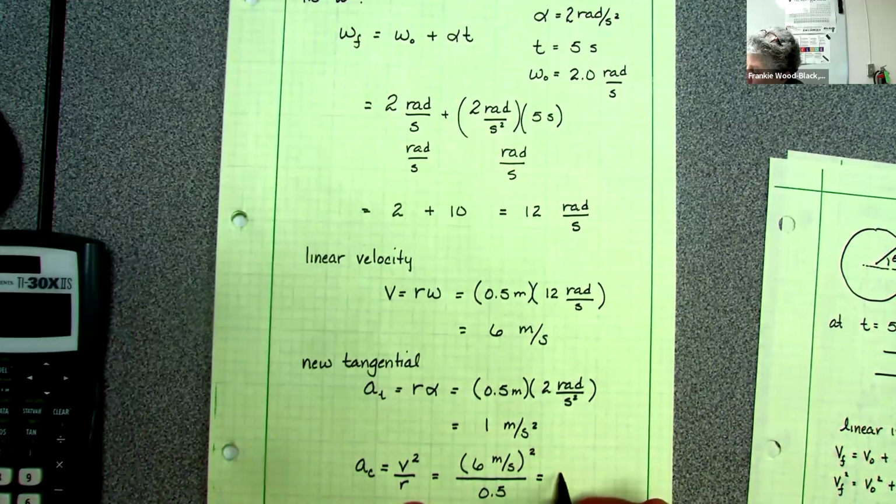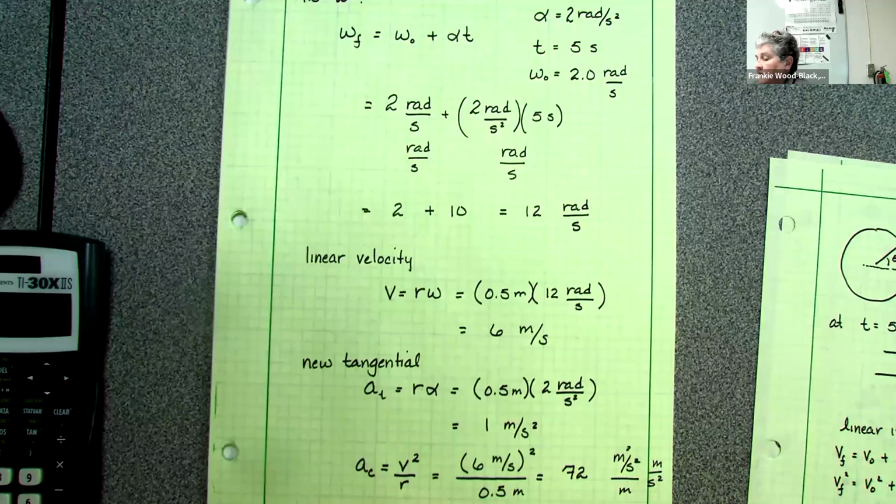I end up in meters per second squared, and I end up with a value of 72 meters per second squared.